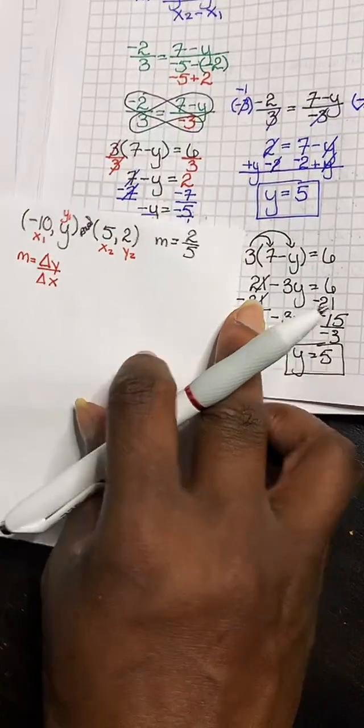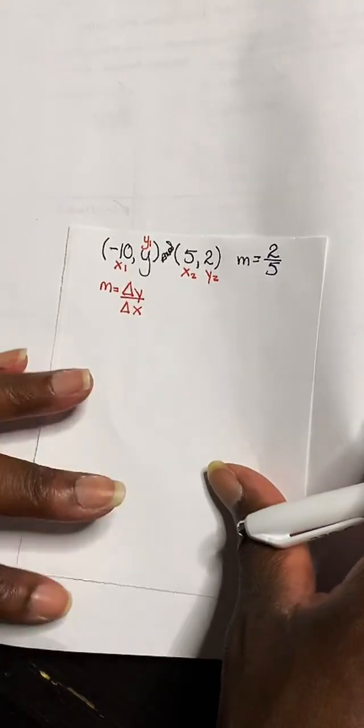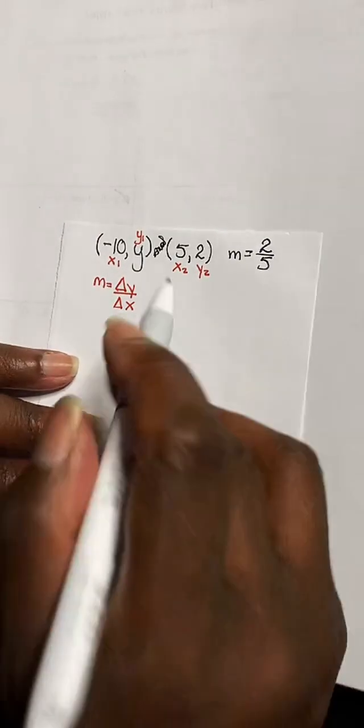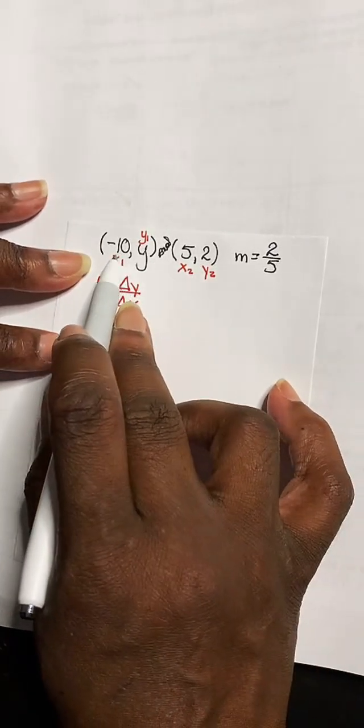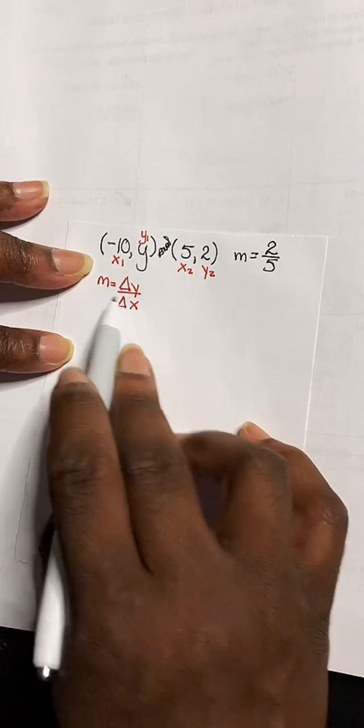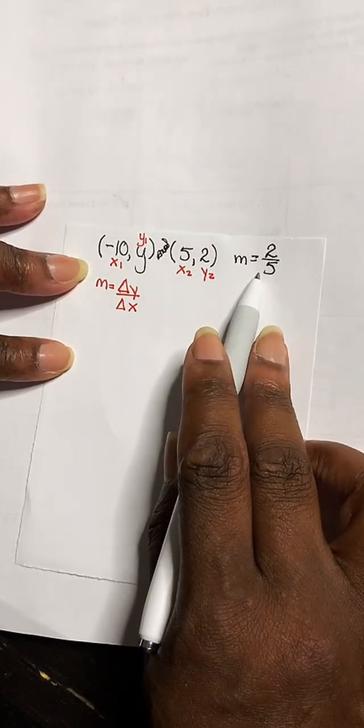Let's take a gander. All right. So now we're going to have our change of y's over the change of x's. And it's going to equal our slope, which they gave us.